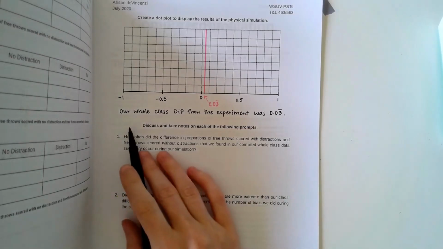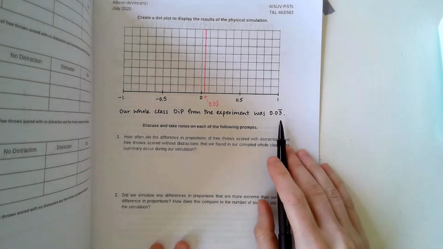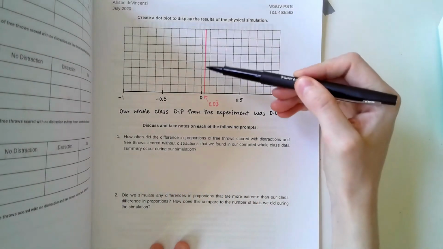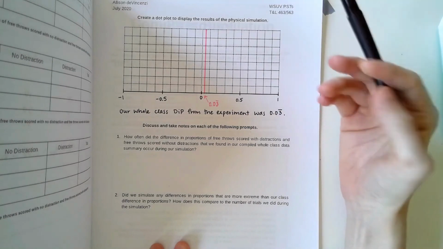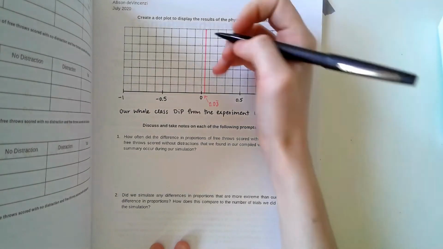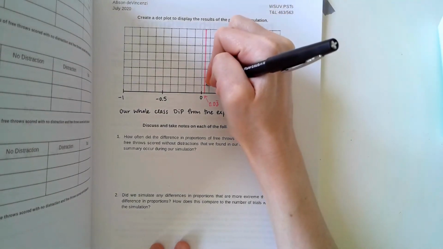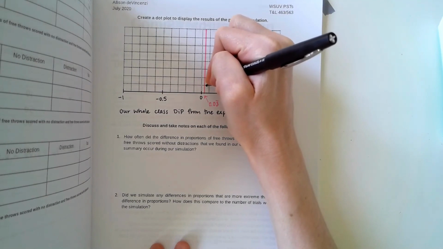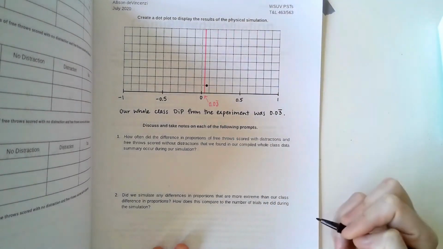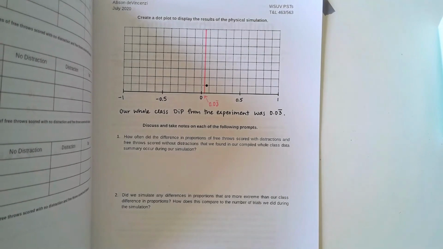Remember, our class difference in proportions from the experiment was about 3.3%. I marked this on the dot plot with a vertical pink segment. Now I'm marking the 6.67% difference in proportions that we just simulated in trial 1. You should mark this in your packet too.